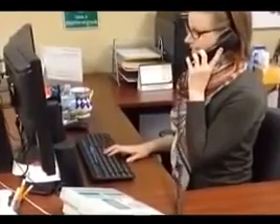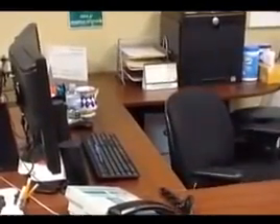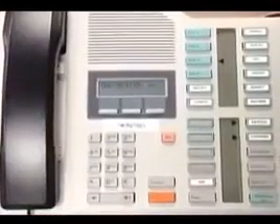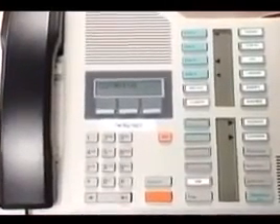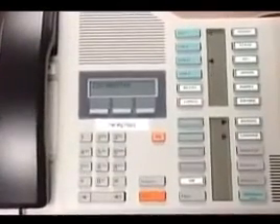The handset is to the left. When a call comes in, simply pick up the handset to answer. If you are using a headset, press the button with the flashing arrow next to it to answer the call. To end the call, either place the handset down in the cradle or press the orange release button. Seems easy enough, right?